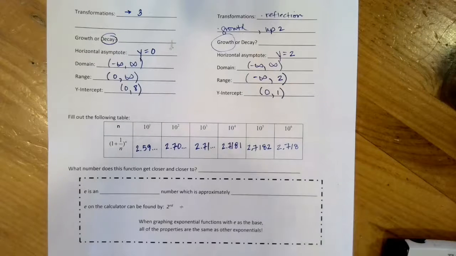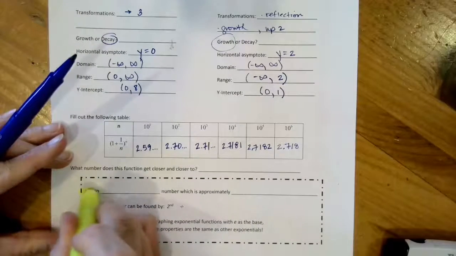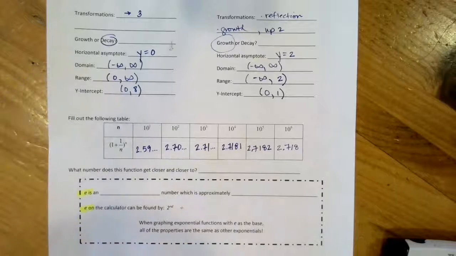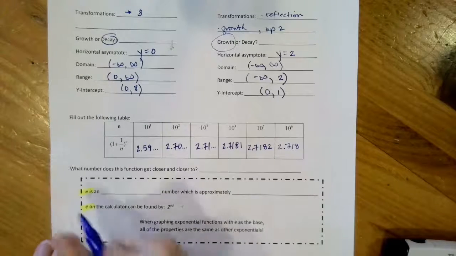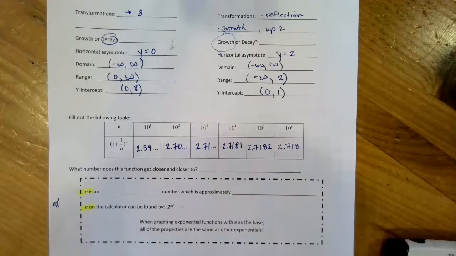All right, so what we're going to talk about both this week and next week is this crazy number E. So E is an irrational number that mathematicians have discovered. It's not the same as pi. It has a different value. But if you want to compare it to pi, pi is a little greater than 3. E turns out to be a number that is a little less than 3.